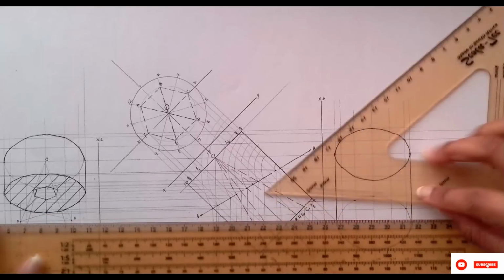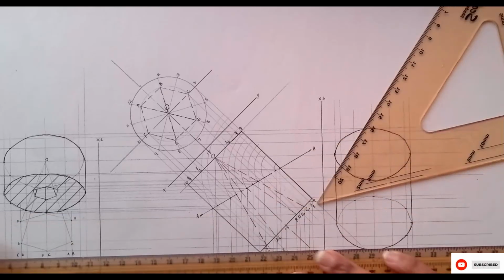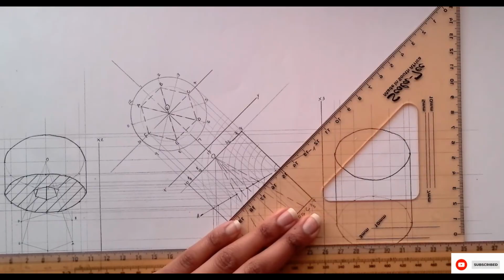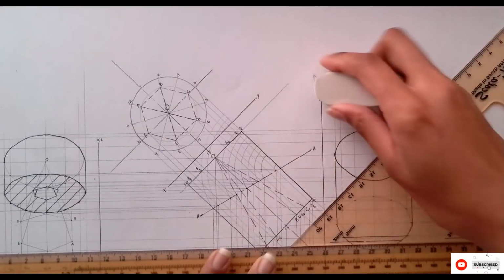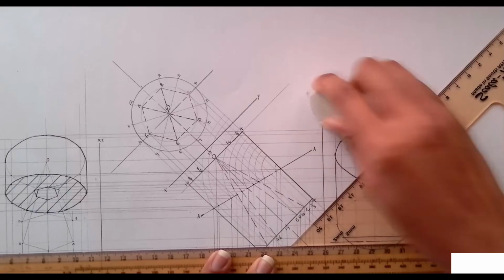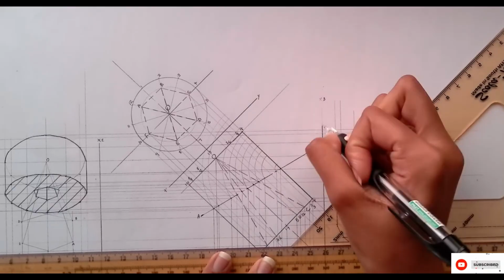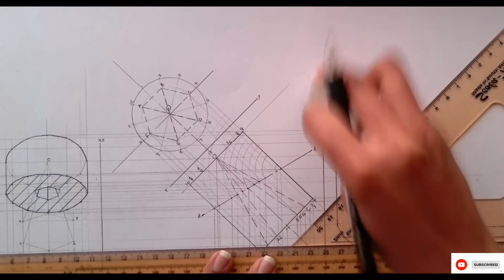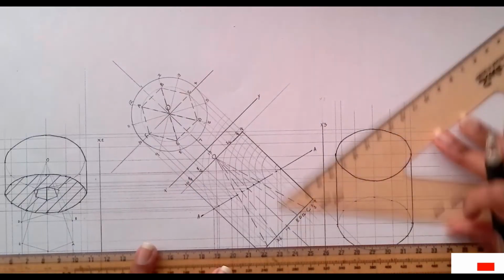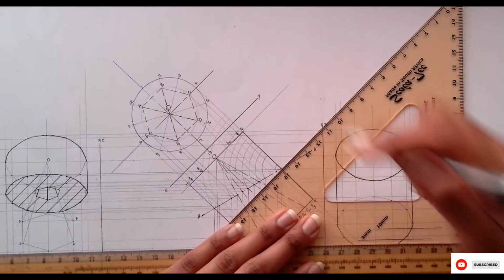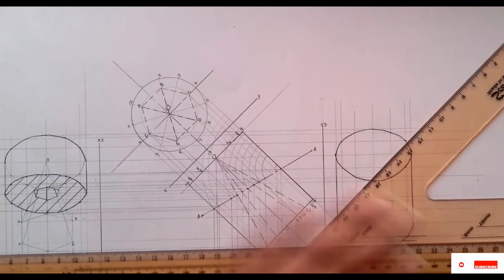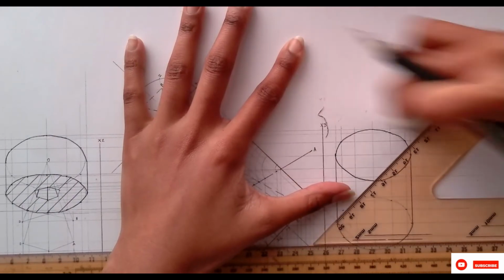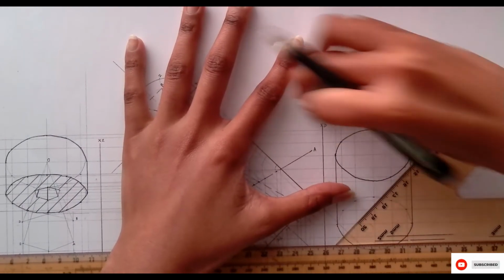I'm going to use my 45-degree set square to project them. Let me just move this and my X3. I don't want to be too far out. So just after here, raise these few lines first.